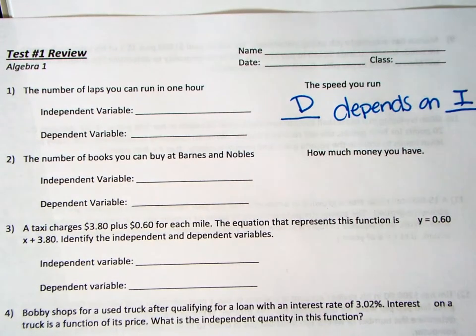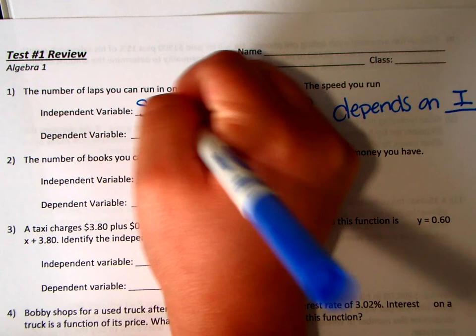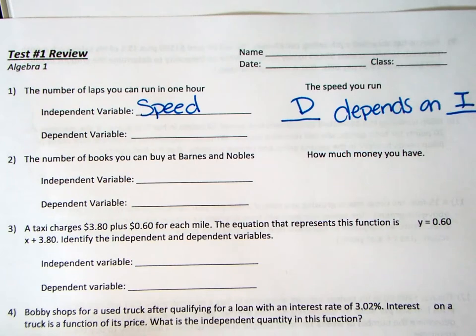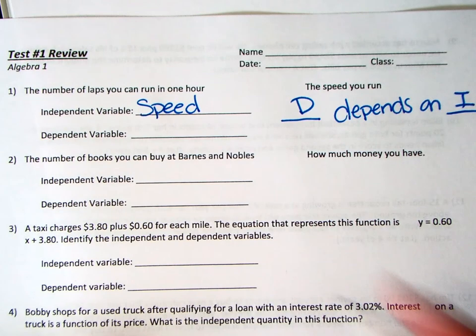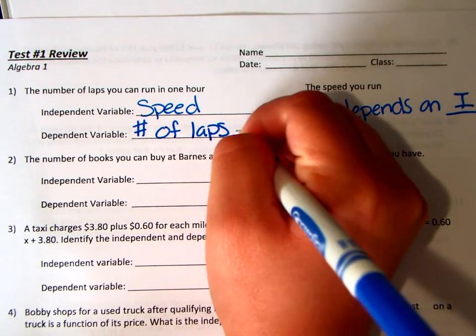So, let's try plugging them in. The speed you run depends on the number of laps you run in an hour? No. Or the number of laps you run in an hour depends on the speed you run? Yes. So the speed you run is the independent. So I'm just going to write speed. And then the dependent is going to be the number of laps. Good.